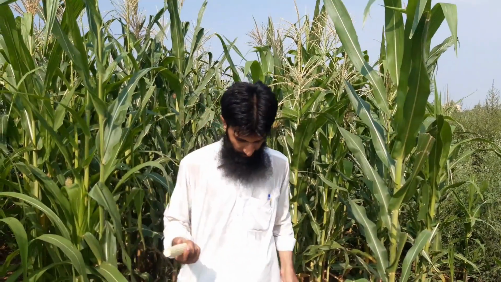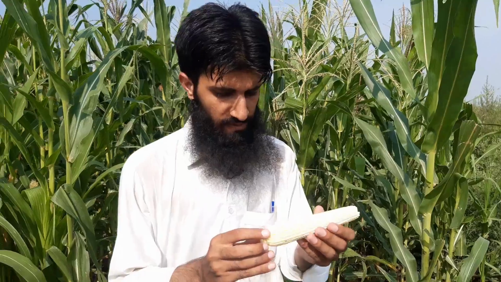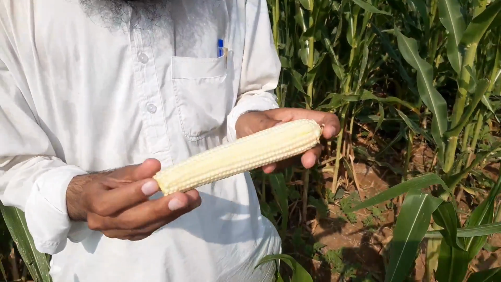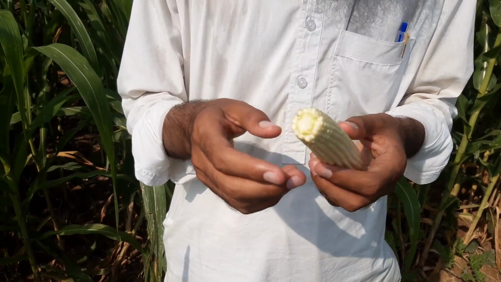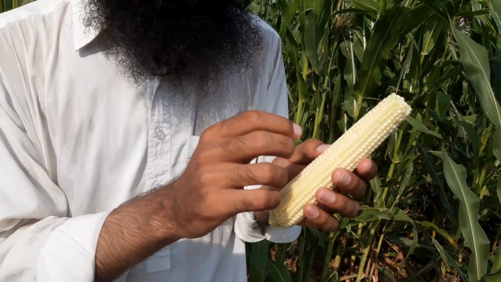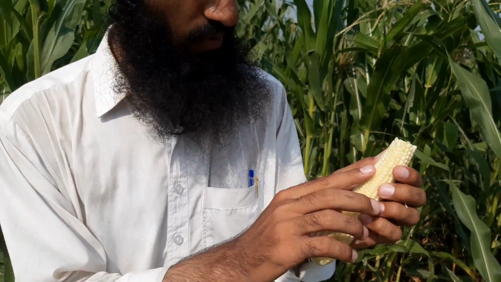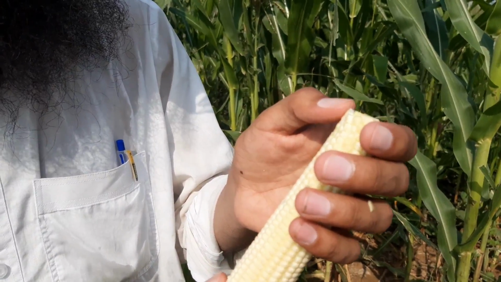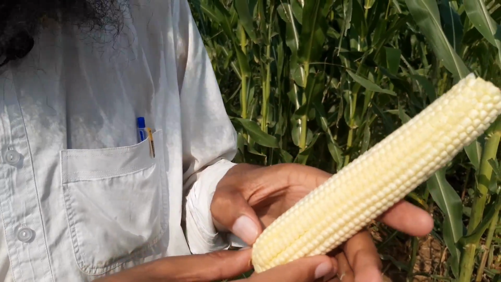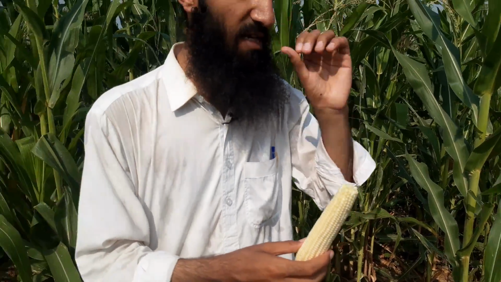The next is the measurement of the yield components of maize. For this, we have this cob. First of all, we will measure the length of the cob. Then we will take the diameter of the cob. Then we will count the number of rows in a cob, and then we will count the number of grains in the cob. After that, we have to take the weight of this cob as well as the weight of these grains. These will be the yield components of maize.